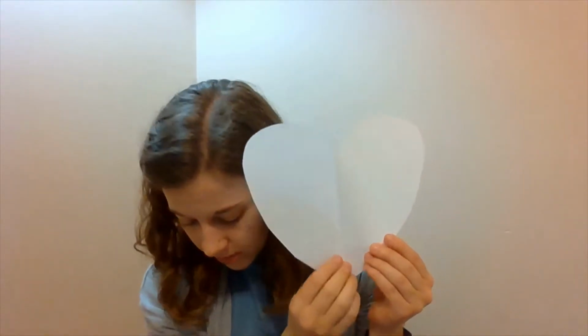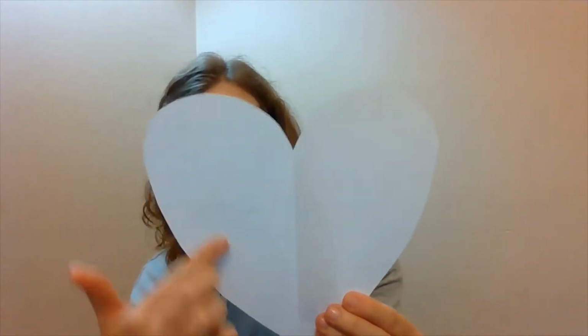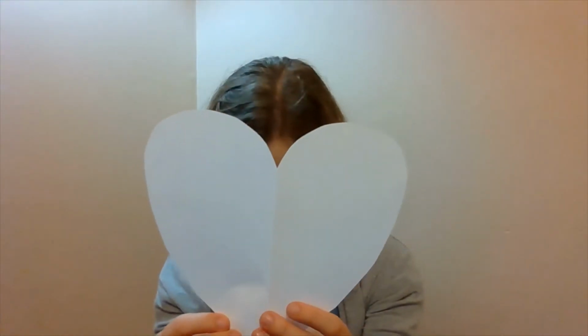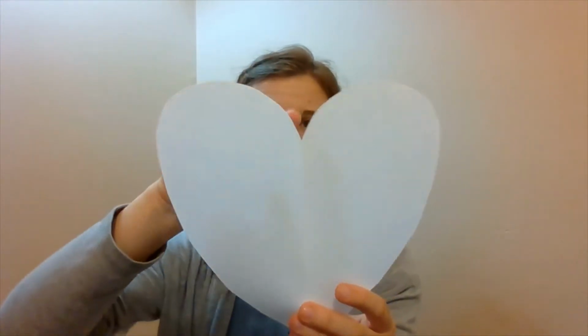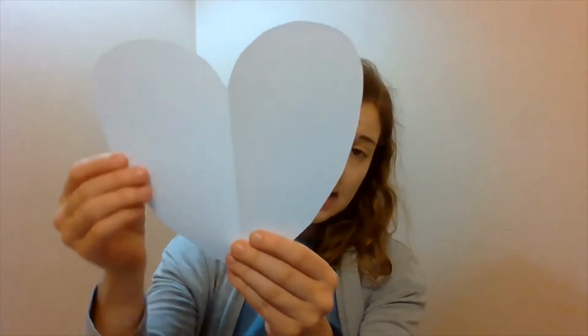So right here, I have this heart, this shape of a heart. Now look at the two parts of the heart. Look at the two parts. Do they look the same? They match exactly, right? Like it curves up here, then it goes a little bit straight right here, but it does the same thing on this side, right?